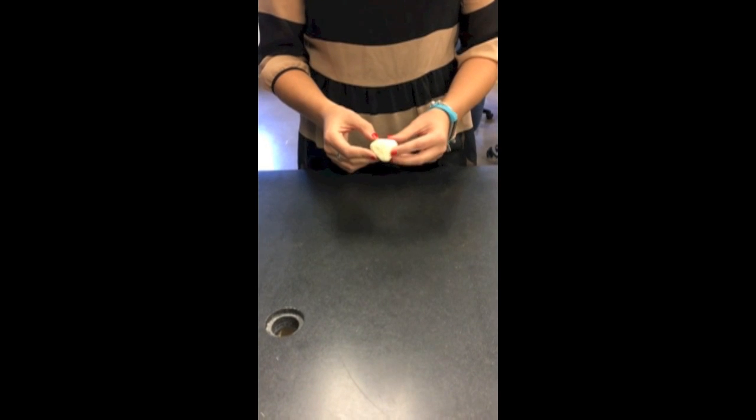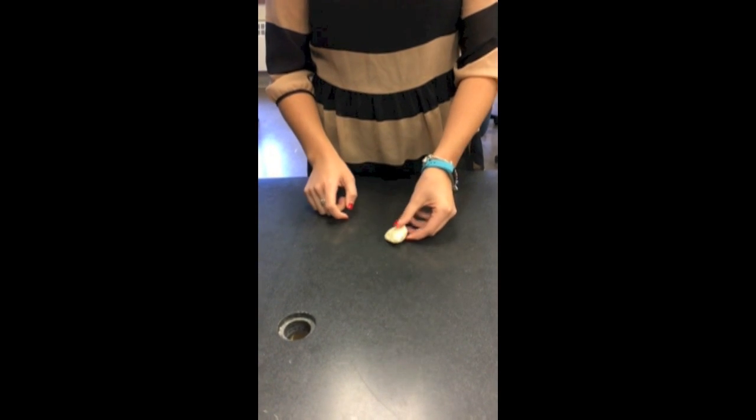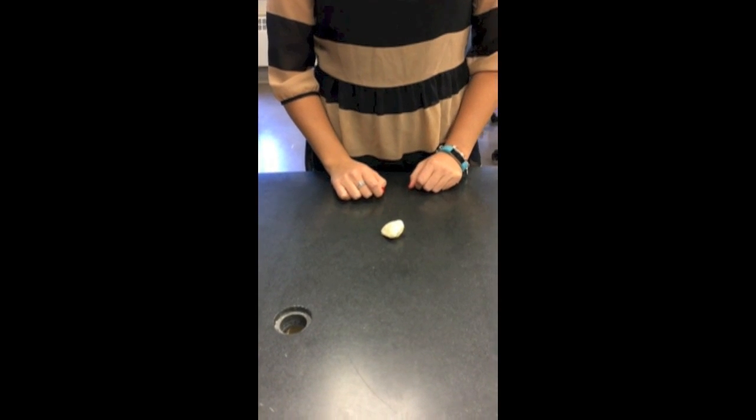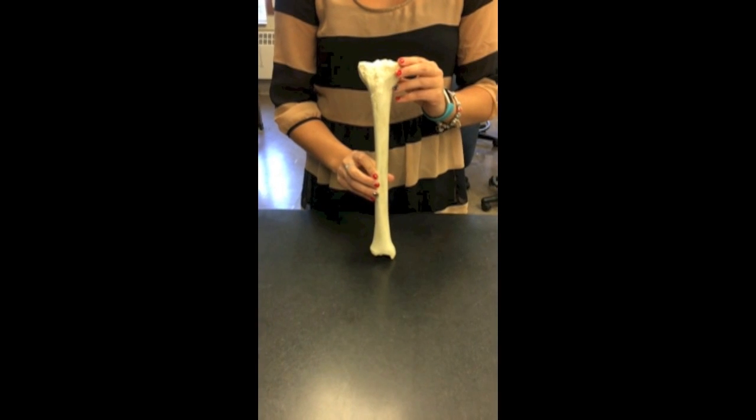This is a right patella. This is the base of the patella, and this is the apex. And you know it's a right when you point the apex away from you and set it down and it leans to the right. This is a right tibia.